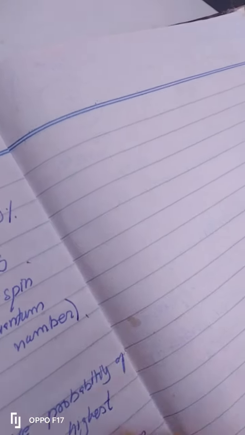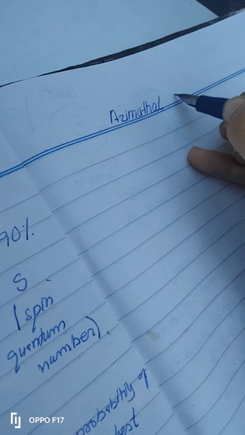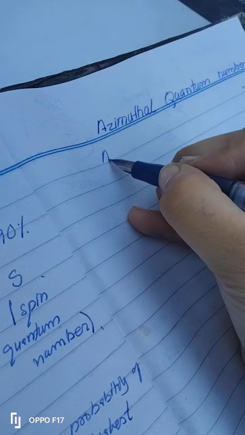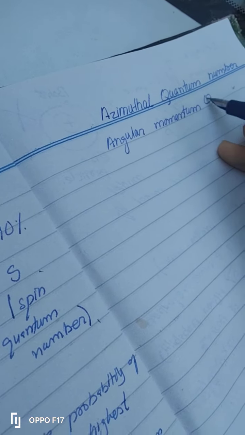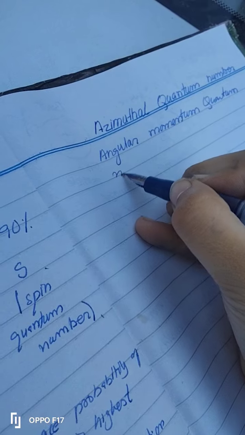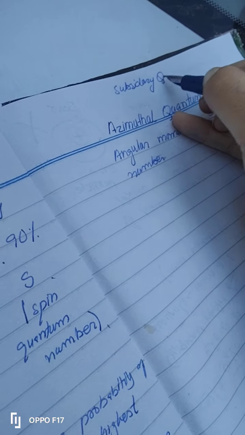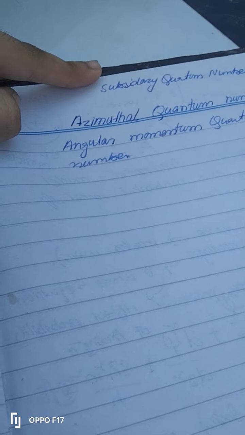So now we will talk about the azimuthal quantum number. It is also known as the angular momentum quantum number, and it is also known as the subsidiary quantum number. So there are actually three names for the azimuthal quantum number. We will also talk about the reason why it is known as the angular momentum quantum number.